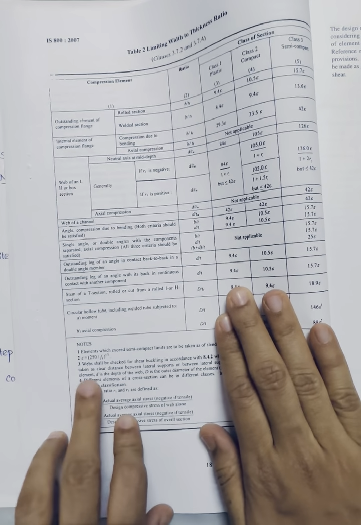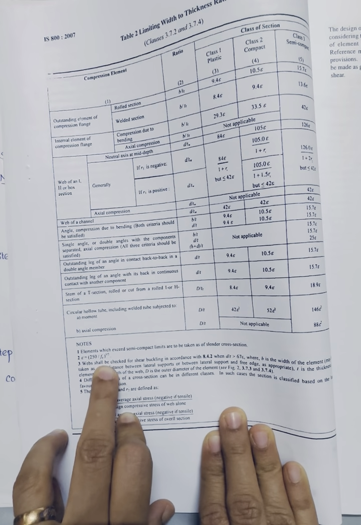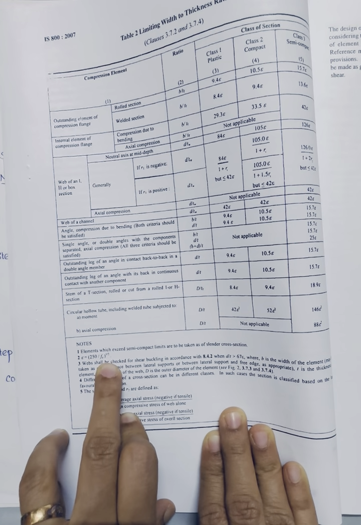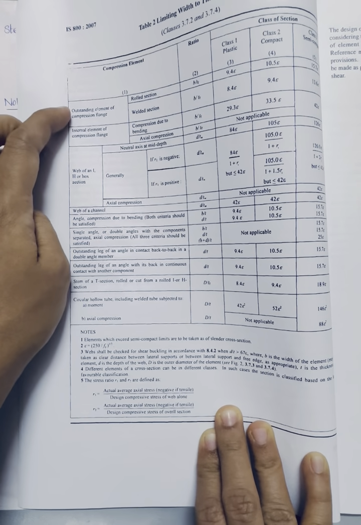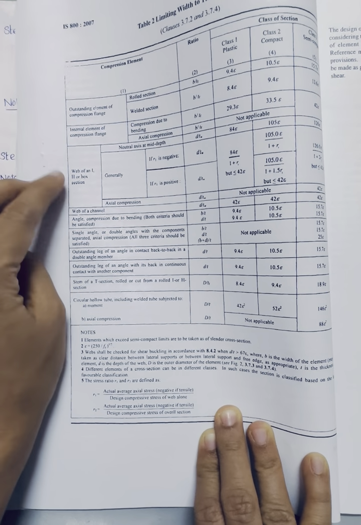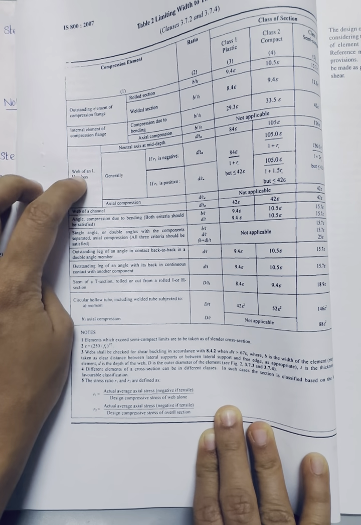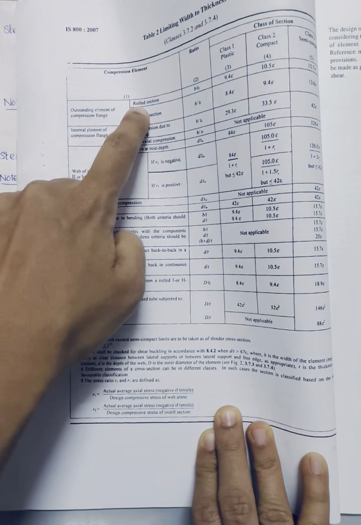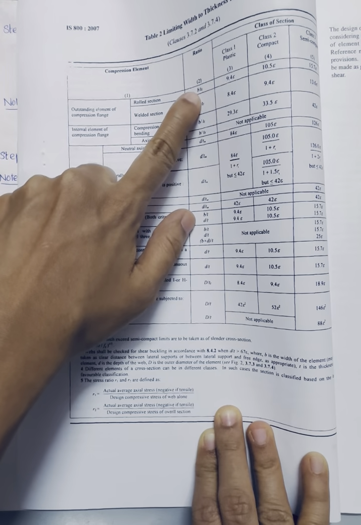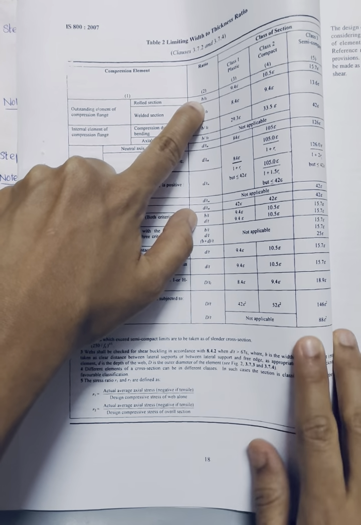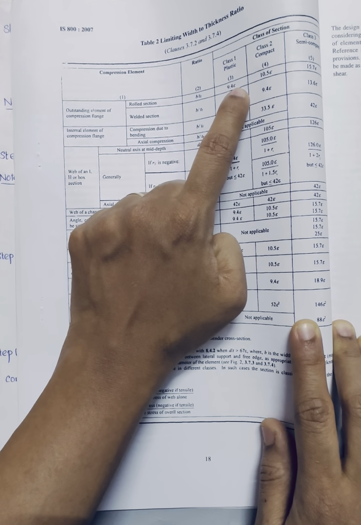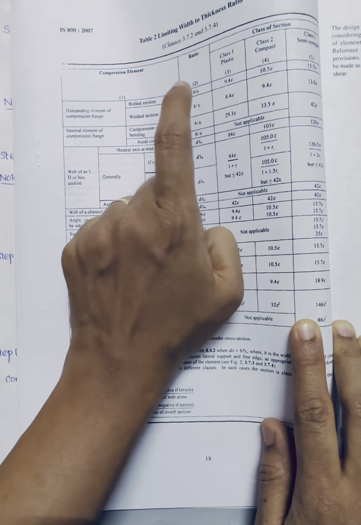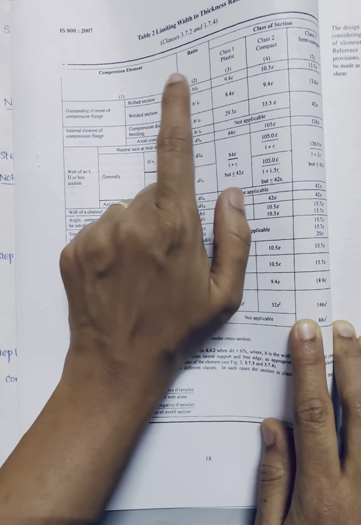What is given? Epsilon is equal to (250 by Fy) the whole power 1 by 2. Ours is a compression element, outstanding element of compression flange and web. So here it is rolled section, B by TF. Based upon the B by TF and the obtained values, you can calculate epsilon and see which values are matching.